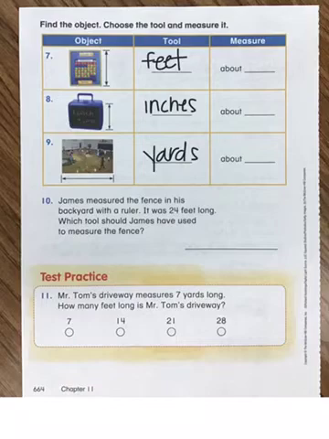Okay, let's look at number 10. Read it with me. James measured the fence in his backyard with a ruler. It was 24 feet long. Which tool should James have used to measure the fence? Okay, so it says he measured his fence with a ruler.